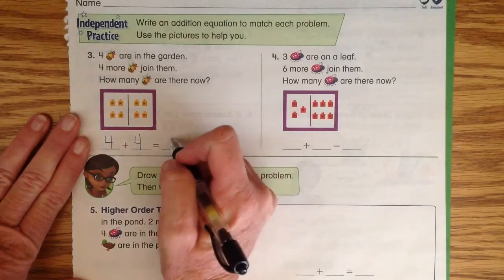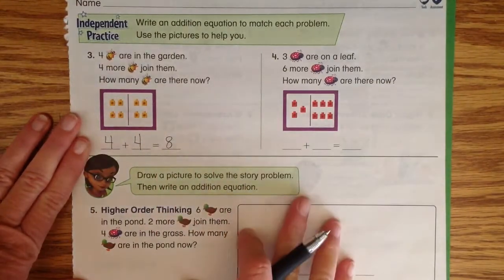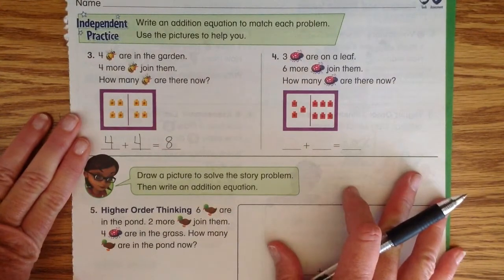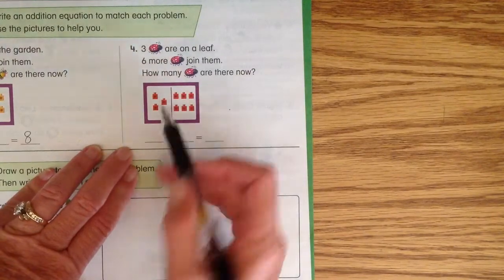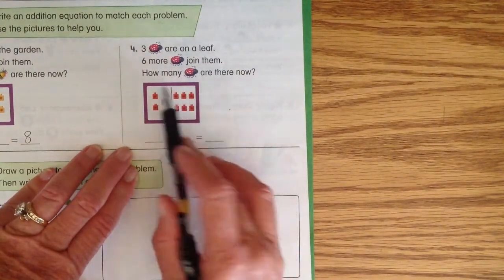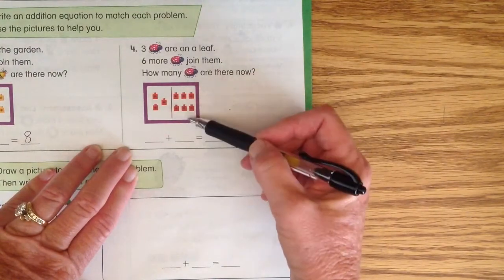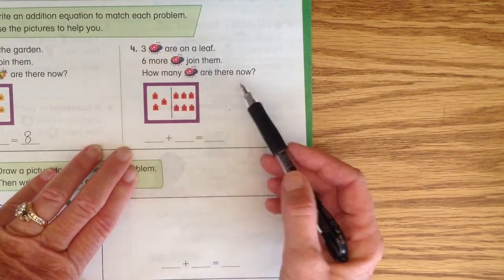And our sum, our total, is 8. So we now have 8 bees in the garden. Number 4 says 3 bugs are on a leaf. There's our 3 bugs. 6 more bugs join them. So here's our 6 bugs. How many bugs are there now?